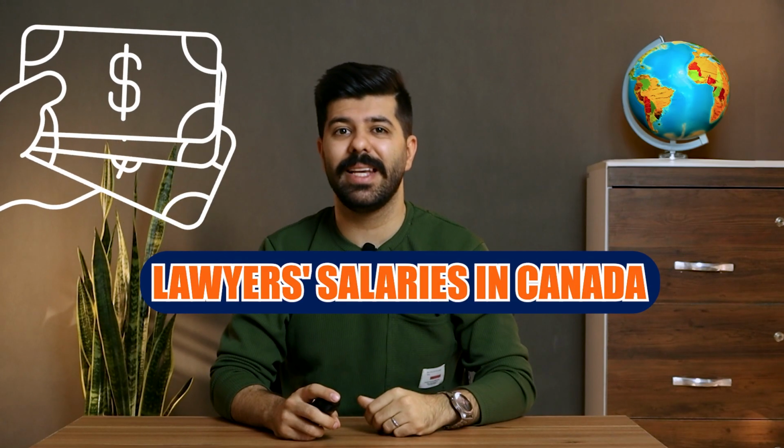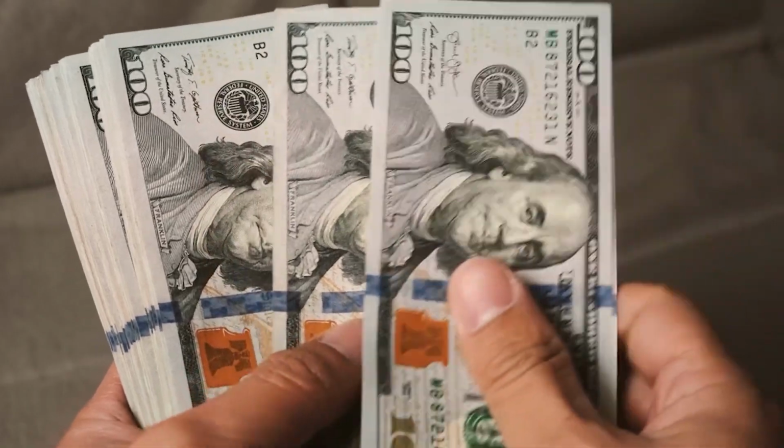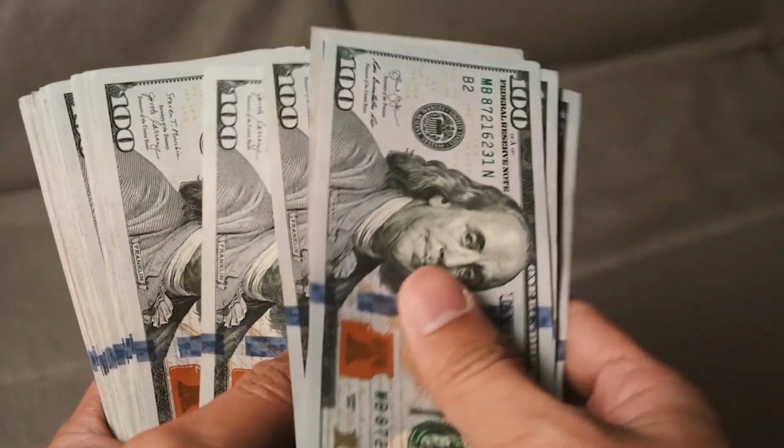Lawyers' salaries in Canada. How much you make depends on your education, work experience, where you want to work, your job, and a lot of different factors. On average, lawyers make around $100,000 Canadian dollars per year, but it can be less or more. For example, some lawyers can earn as little as 37,000 Canadian dollars, while others can make up to 300,000 Canadian dollars per year.